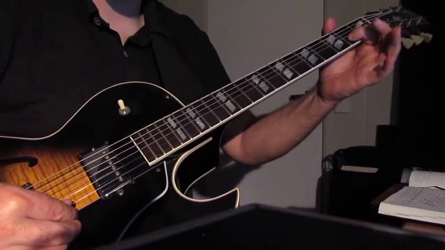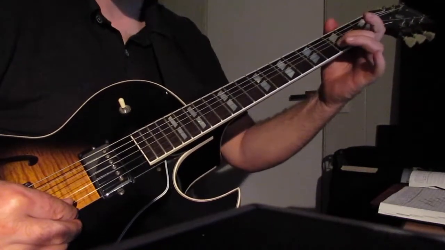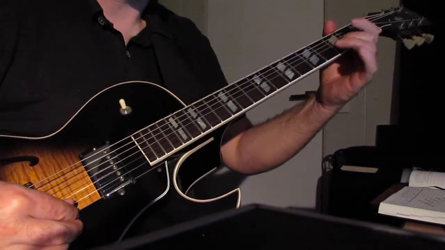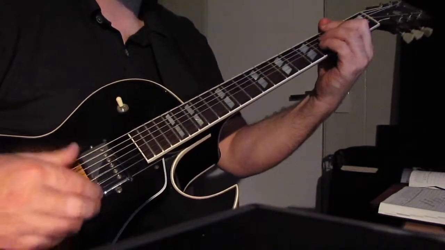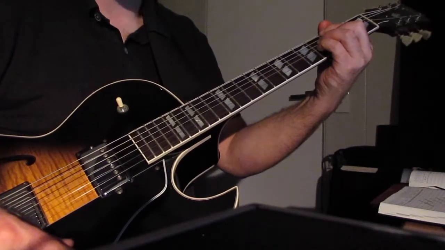Then I play the C sharp on the 2nd fret 2nd string, then the D at the 3rd fret 2nd string, and I'm going to play, that's a G major 7 chord there.